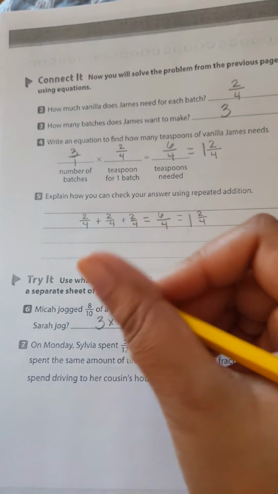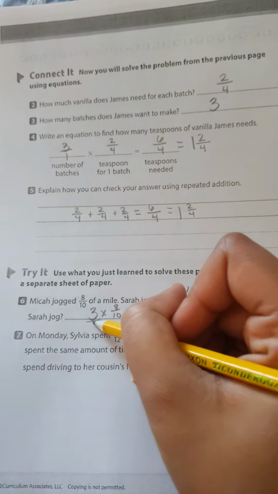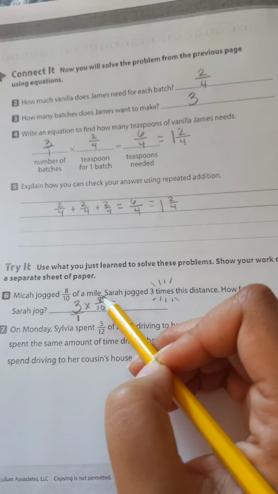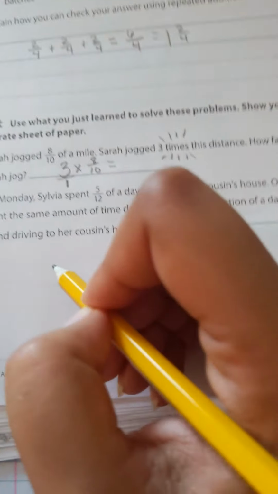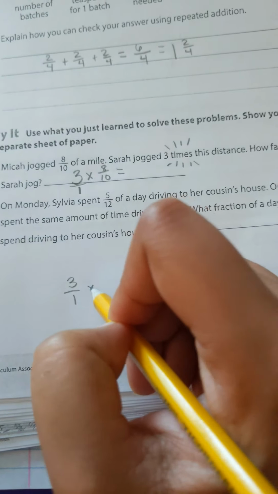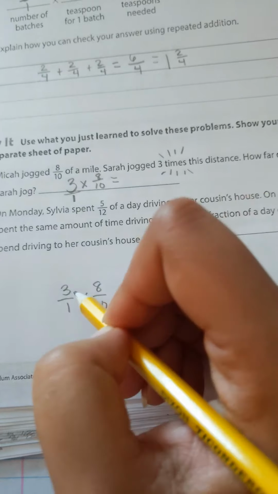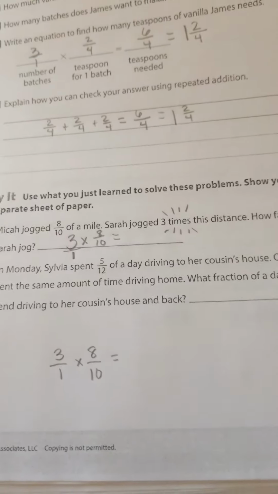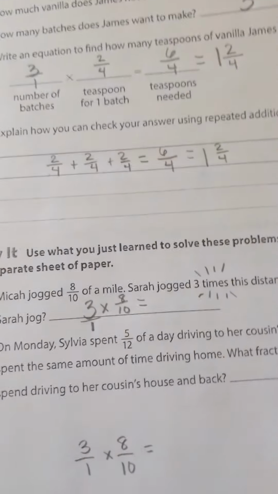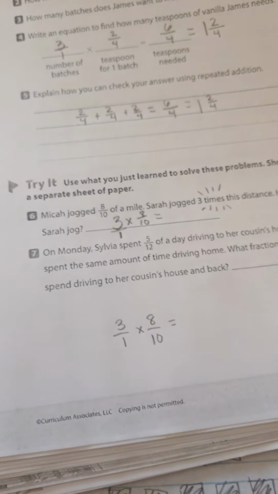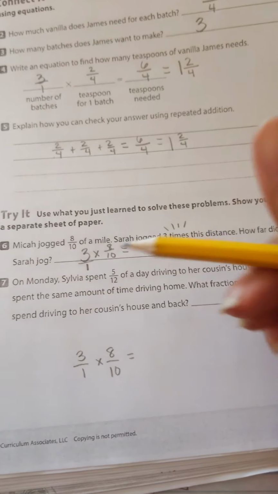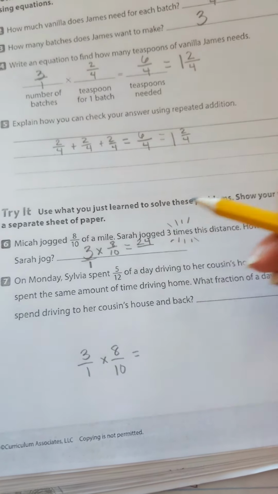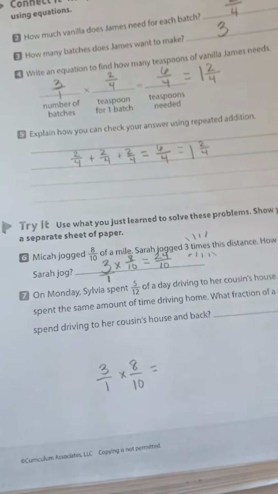Now, when I have my whole number like this, if it's hard for you to remember to stay on top of the line, then you can rewrite it like this. Okay? But if it's okay for you, then keep it like that. So let's solve this, and then I want to touch on something. So 3 times 8 is 24. 1 times 10 is 10.